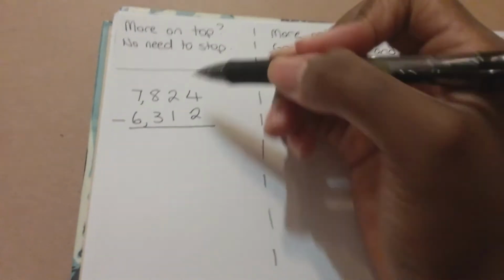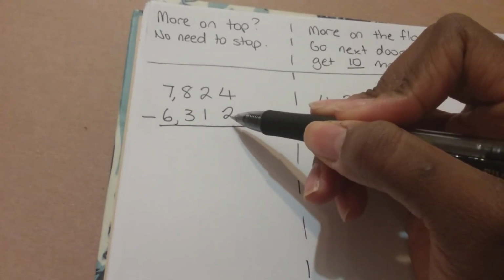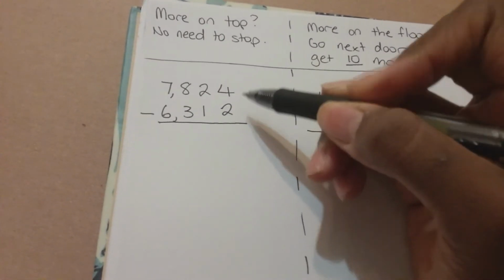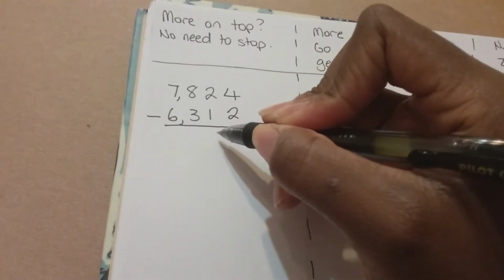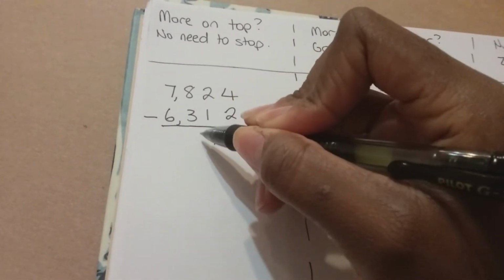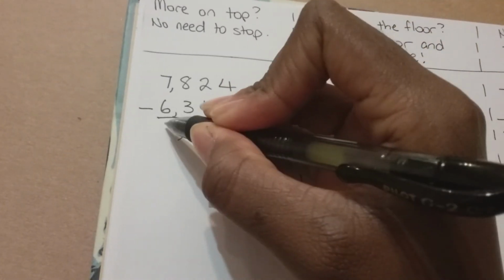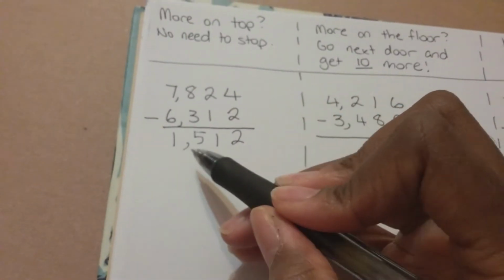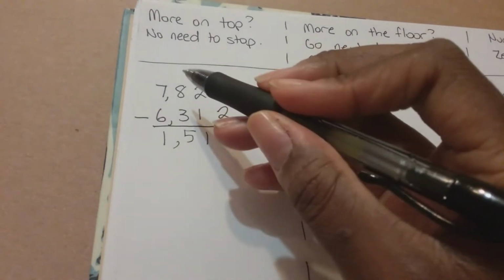More on top, no need to stop. When you're subtracting, if the number on top is bigger than the number below it, you can do it without having to regroup. 4 take away 2 is 2. 2 take away 1 is 1. 8 take away 3 is 5. Put back my comma. 7 take away 6 is 1. My answer is 1,512. So there was no need for me to stop at any point and regroup.